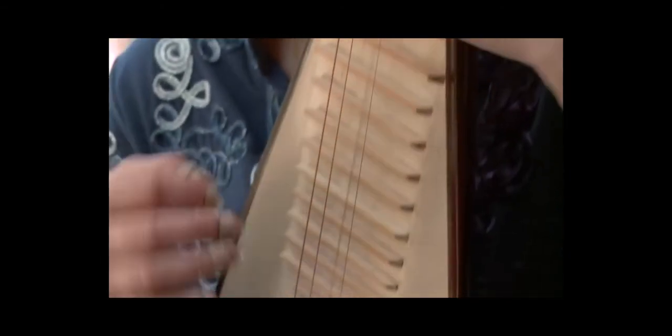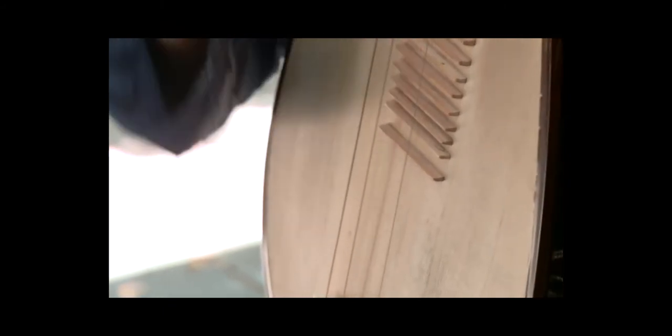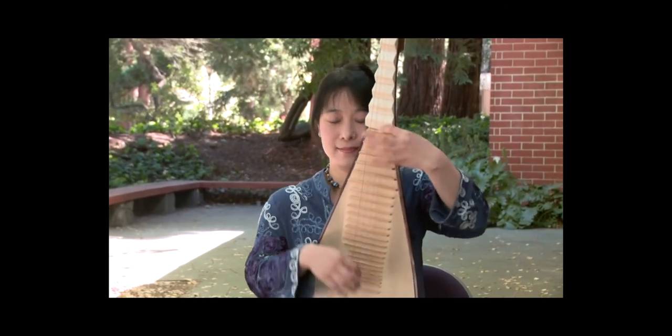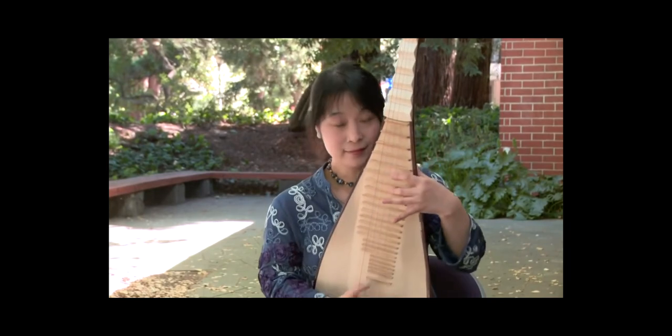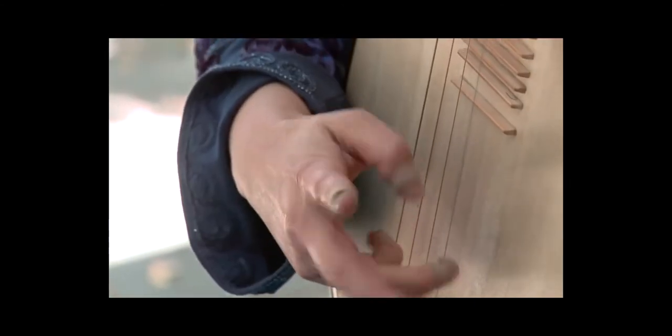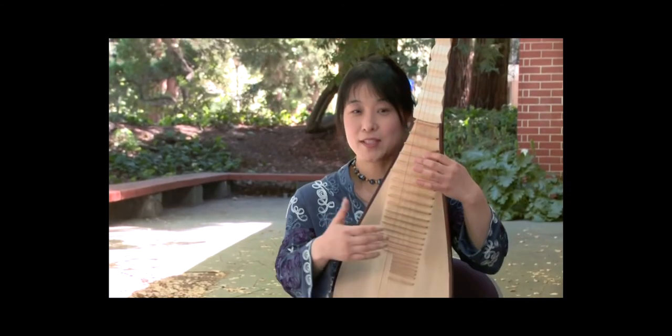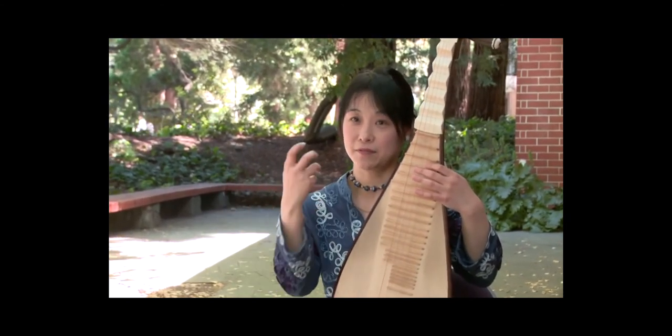In my recital, I try to take the audience with me on a journey, which starts with ancient China, the music like that. You see the landscape of China and a lot of space, a lot of styles.